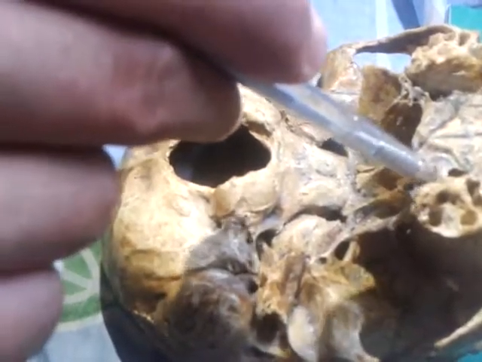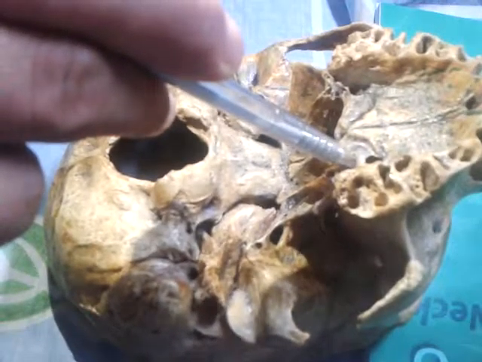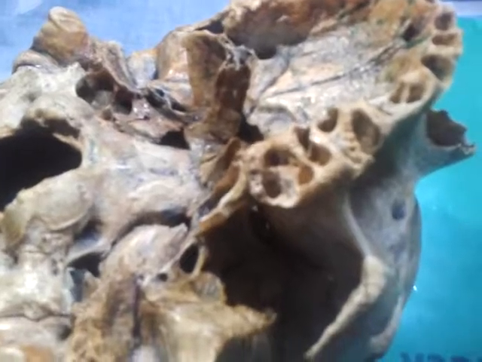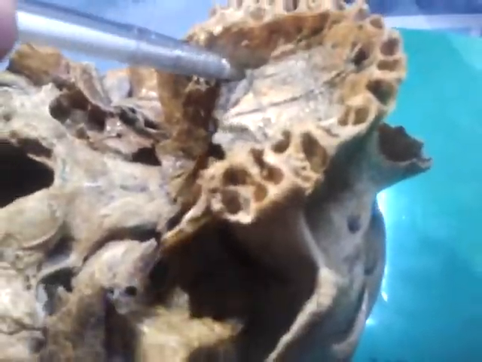These processes are the pyramidal processes of the palatine bone. Between the pyramidal process of the palatine bone and the posterolateral part of the hard palate, there is a large foramen called the greater palatine foramen. The greater palatine artery and vein pass through it. So this is the greater palatine foramen.